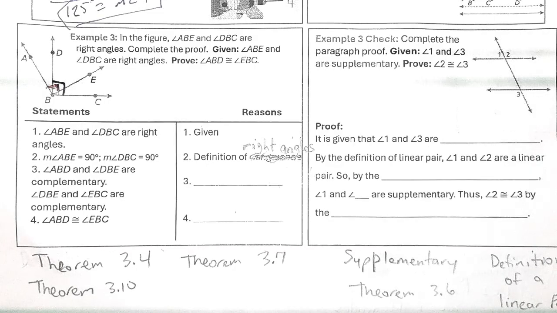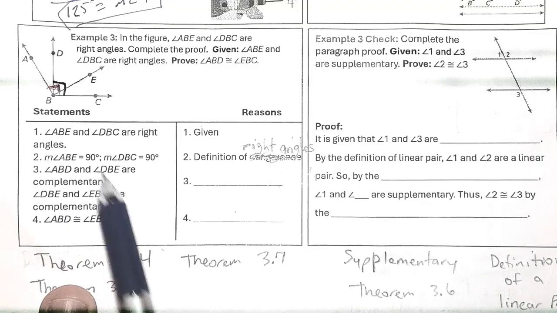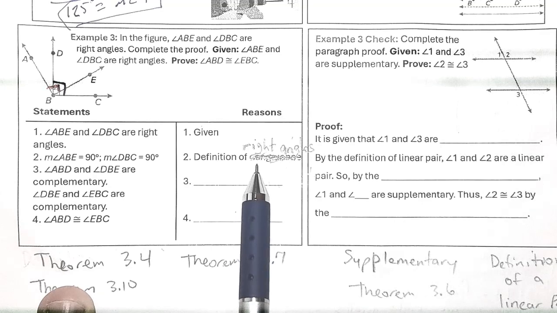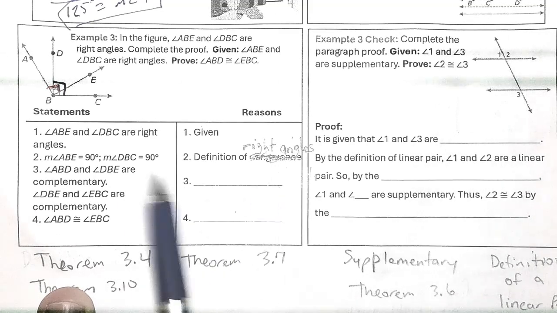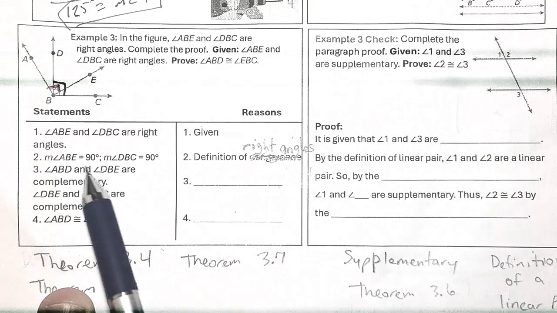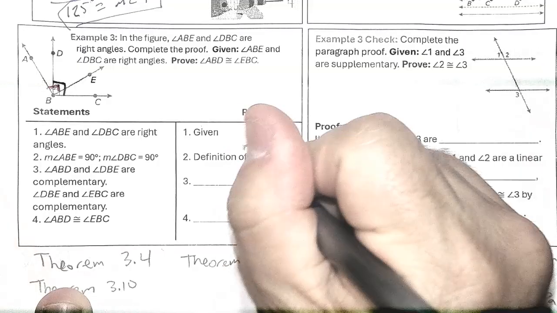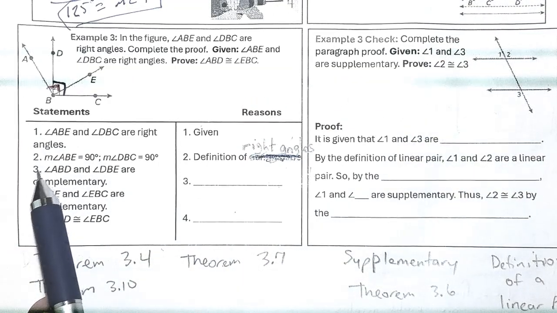All right, so statement 1, angle ABE and DBC are right angles. That was our given. Statement 2, the measure of angle ABE is 90, and the measure of angle DBC is 90. So the notes had definition of congruence. I scratched that out. It's actually the definition of right angles. So if these guys are right angles, they equal 90. It's good that we could see this mistake, but sorry. But yeah, so definition of right angles.